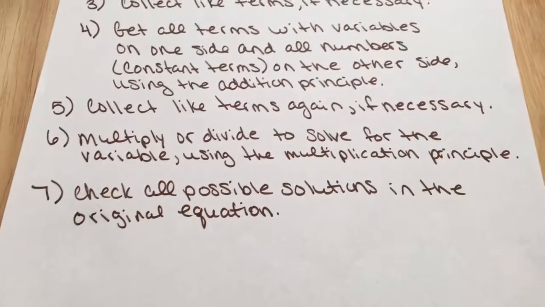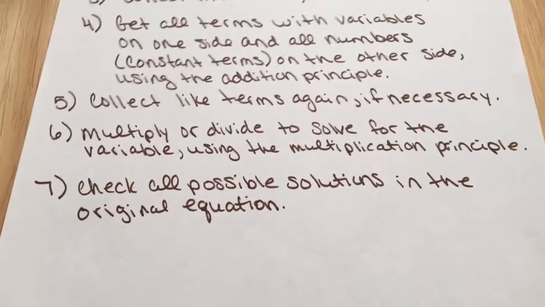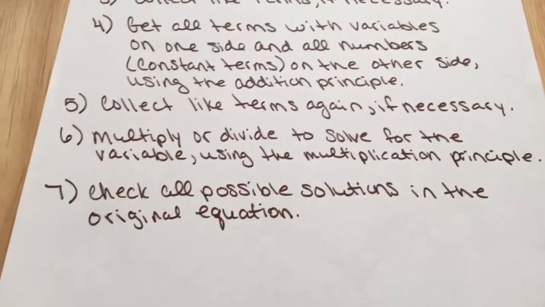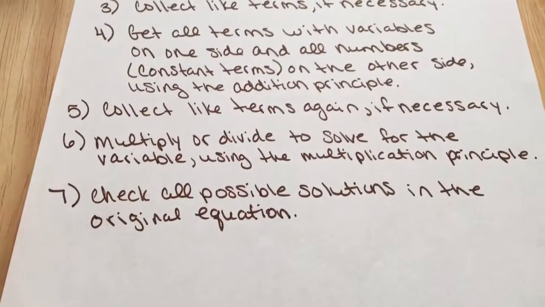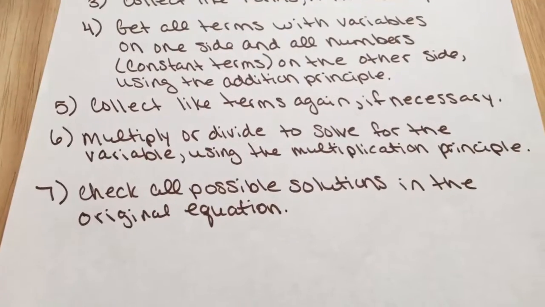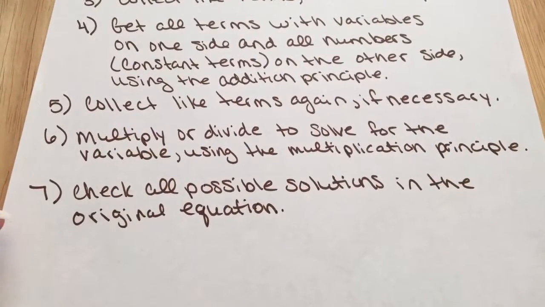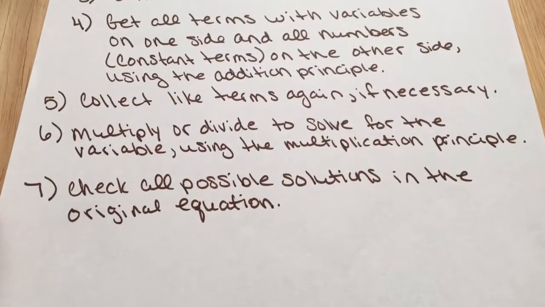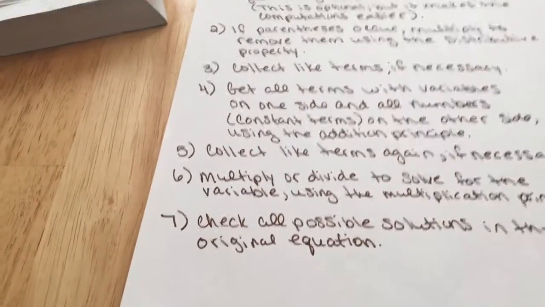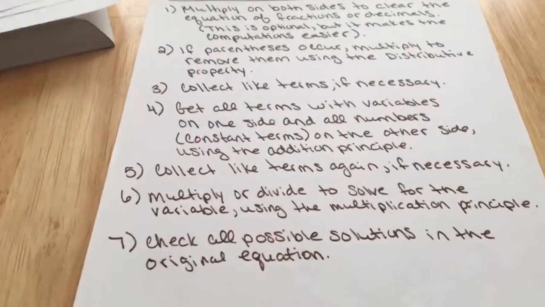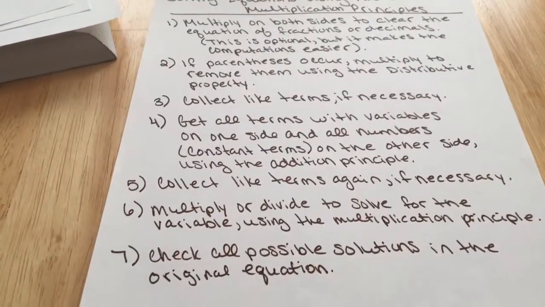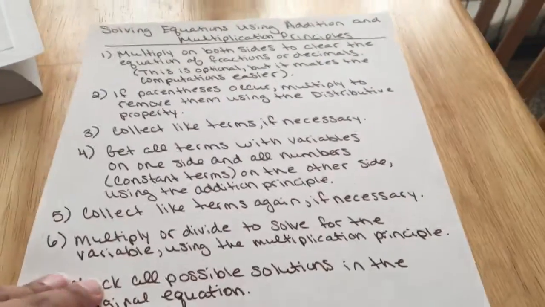Step 5 is to collect like terms again if necessary. We'll see if we need to regroup anything. Step 6 is to multiply or divide to solve for the variable using the multiplication principle. And the last thing we need to do is check all possible solutions in the original equation. Whew! That was a lot of steps. Don't worry, we're going to see how all of these kind of flow into one another. So let's go ahead and start with our first examples.